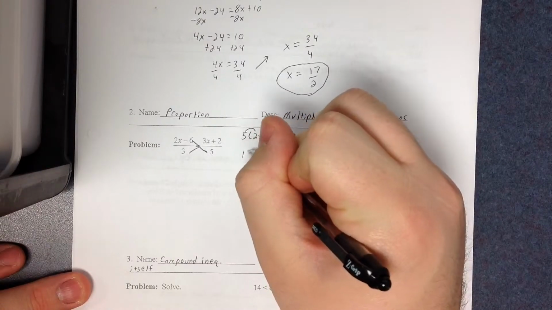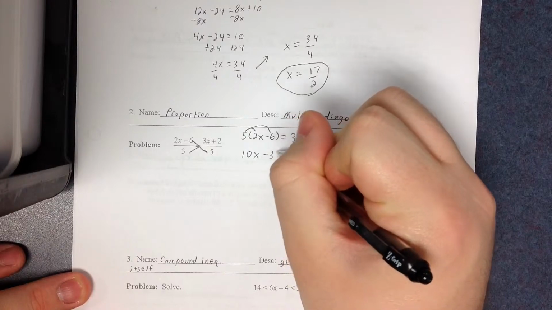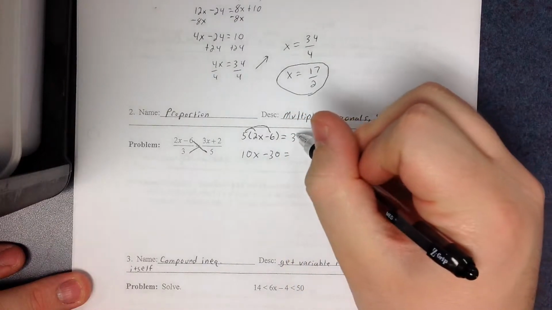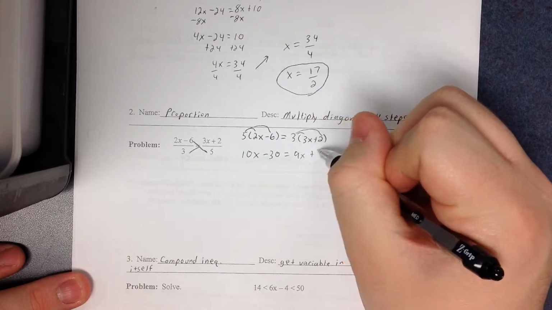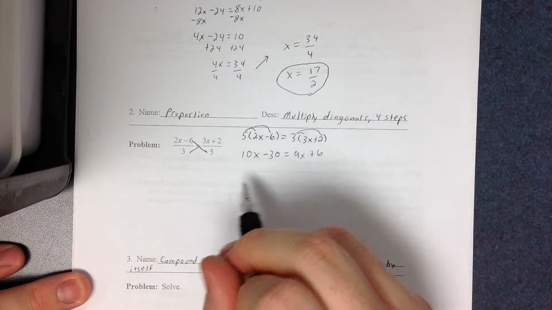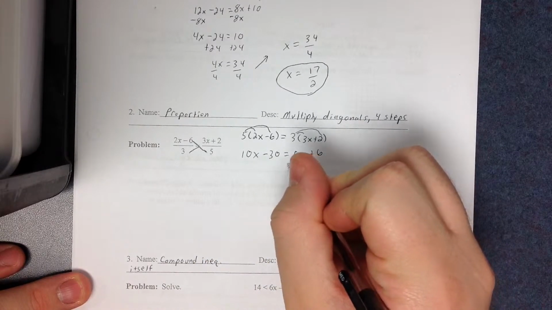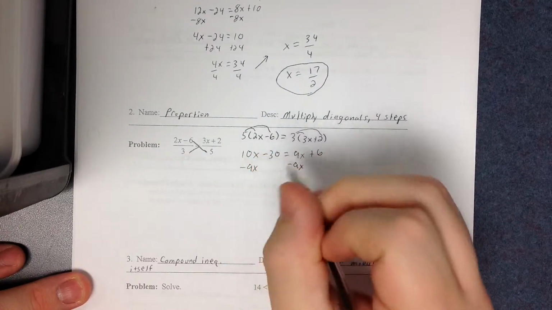5 times 2x is 10x. 5 times negative 6 is negative 30, equals 3 times 3x is 9x, 3 times 2 is 6. Again, not like terms, so I can't combine them on either side. So the smaller variable is the 9x, so I do the opposite, so I subtract 9x.